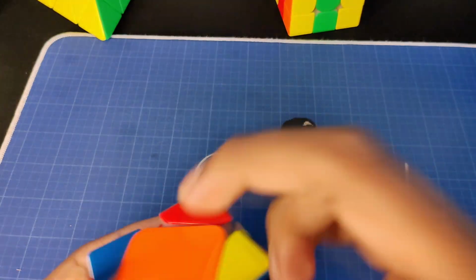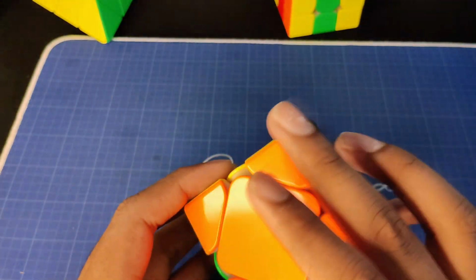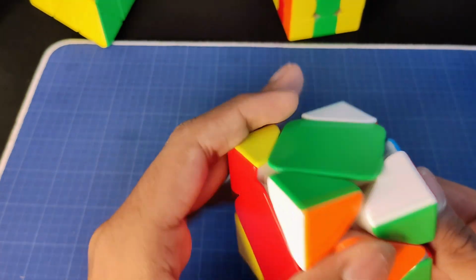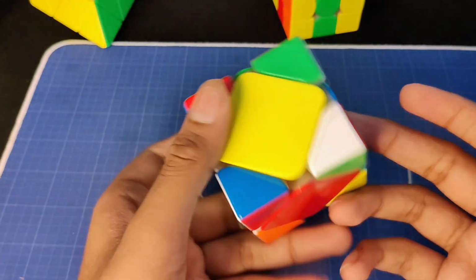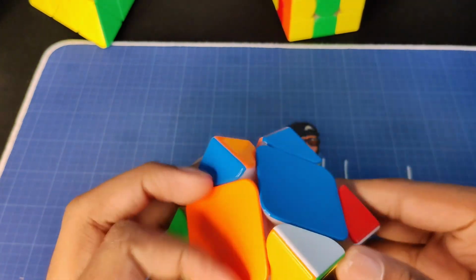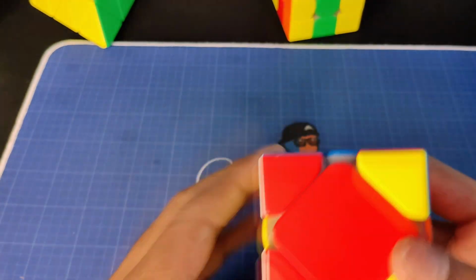So I don't have a solved center in this case, but if you do have one, you know you aren't going to start there. What all these tips are used for is, first, recognition and learning the algs faster, and second, let me show you something.